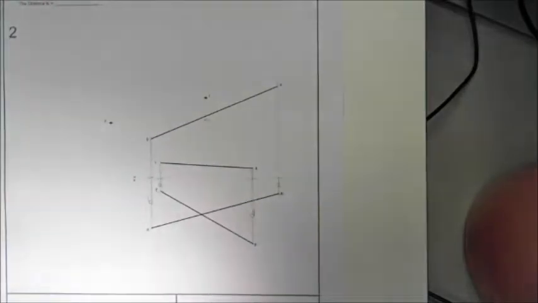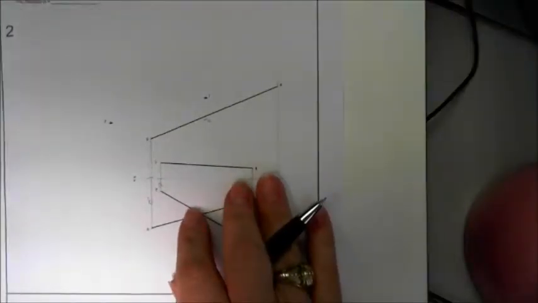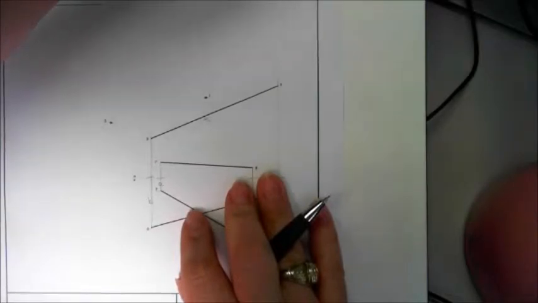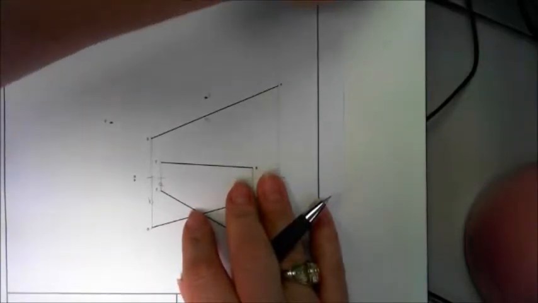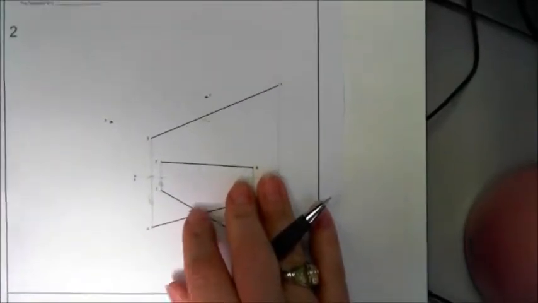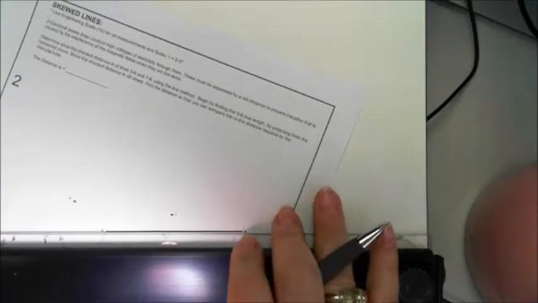All right. Again, to find true length, true angle, we're going to draw a line parallel to our edge view through point 1. So this is our true length line, so that, again, that would be our true length, our edge view. Tape it. Let's move it up a little bit. Line it up. There we go.